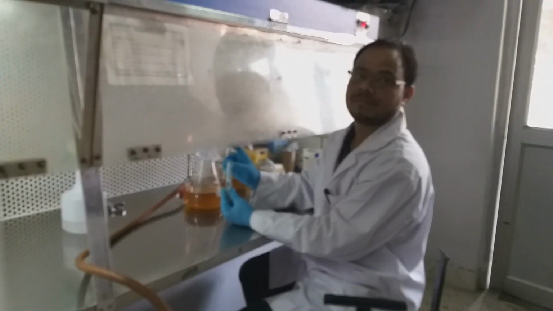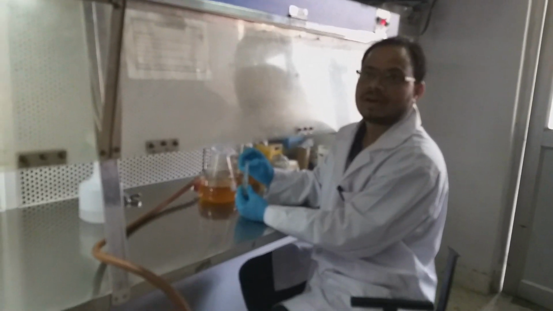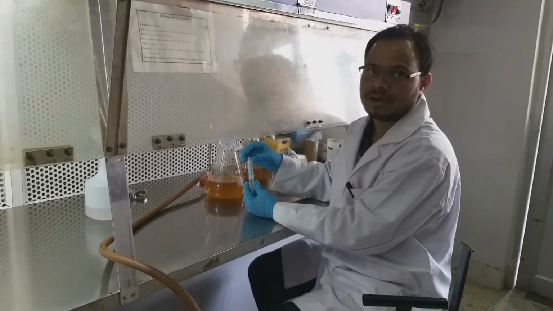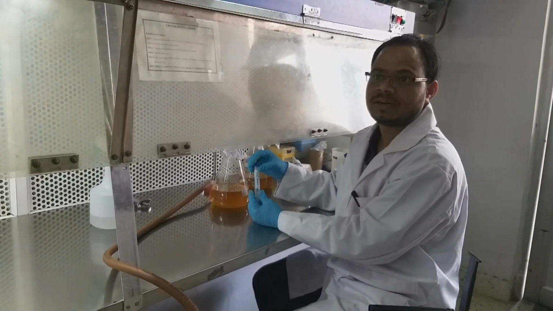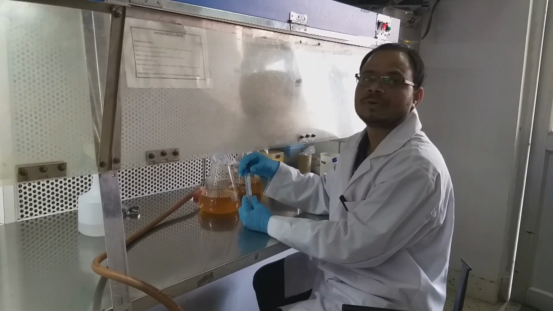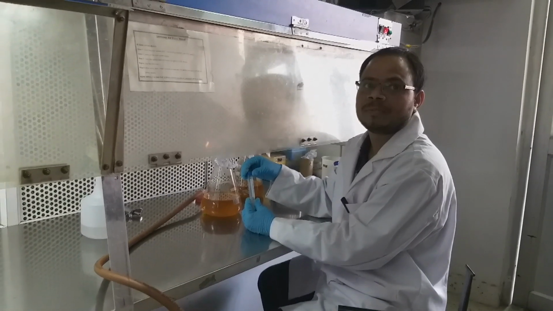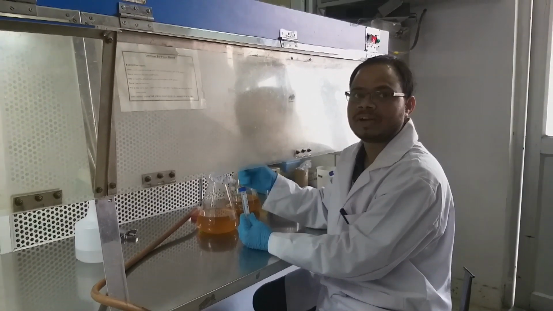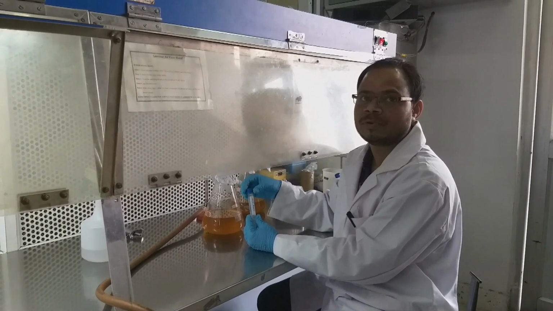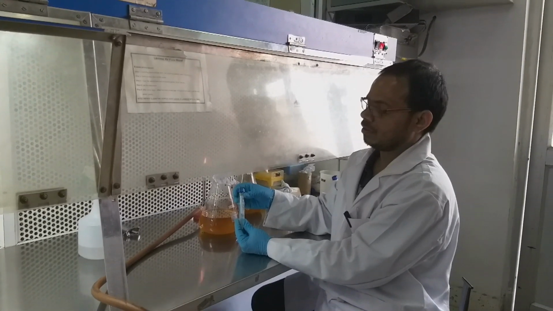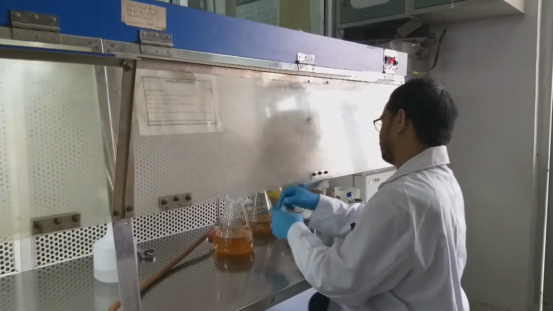This is 1 molar IPTG. The amount of IPTG which we have to add for induction depends on how much expression you get, so you have to optimize using different concentrations of IPTG, such as 0.1 millimolar and 0.5 millimolar respectively. So I am going to induce it.